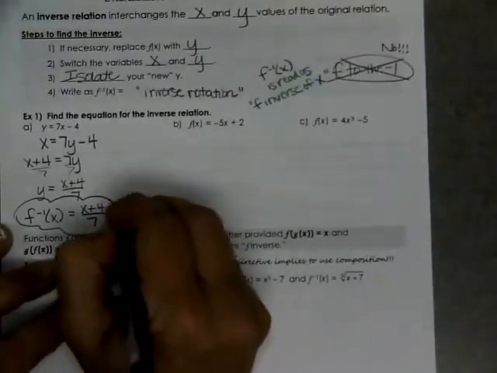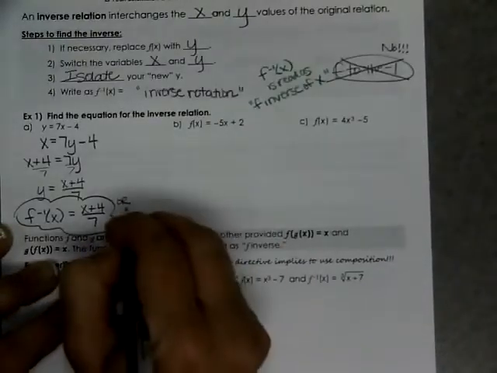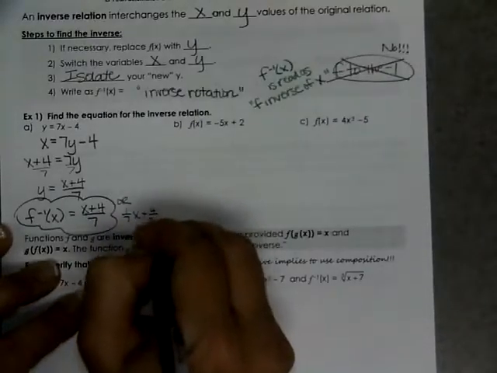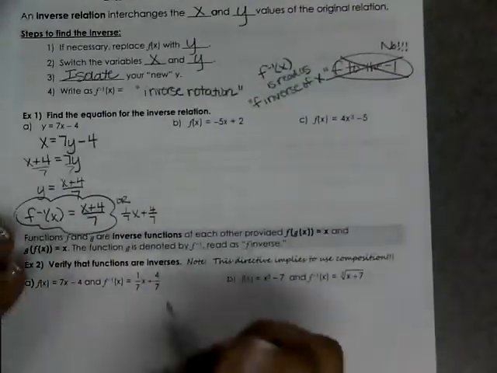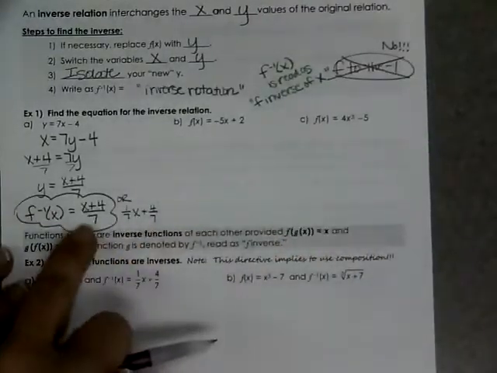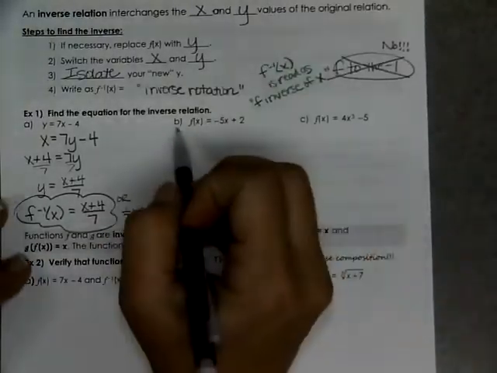You could, by the way, distribute the 7 and write it as 1/7 x plus 4/7, or x over 7 plus 4/7. Either one is okay, all right? But this is a little less work because you have one less step. Let's try another one in B.